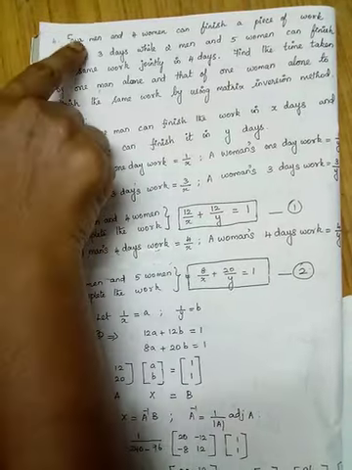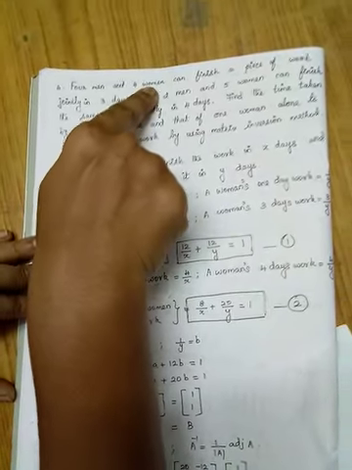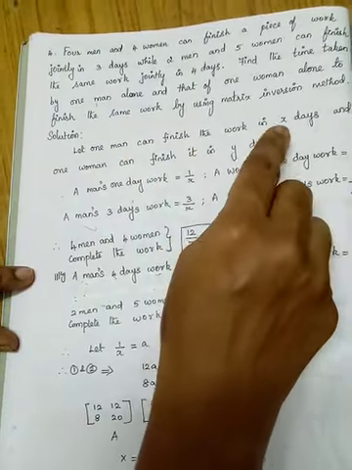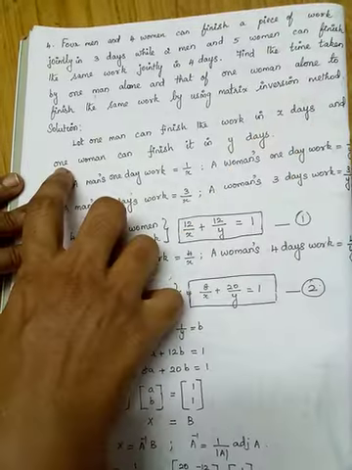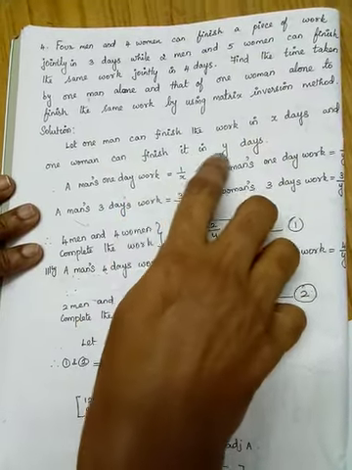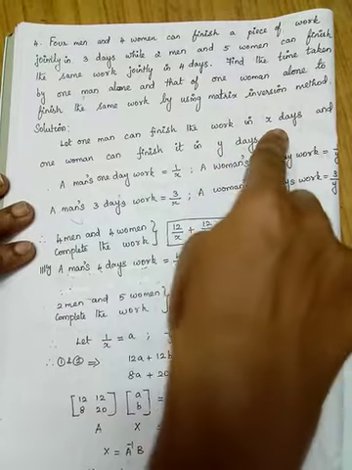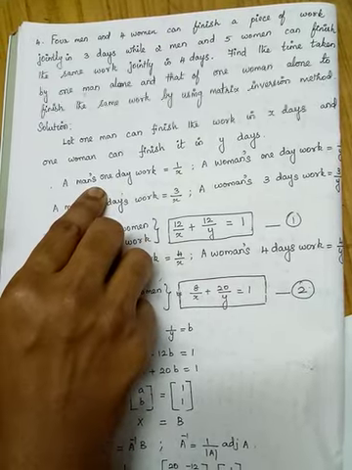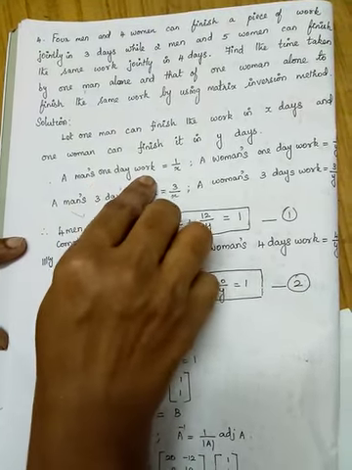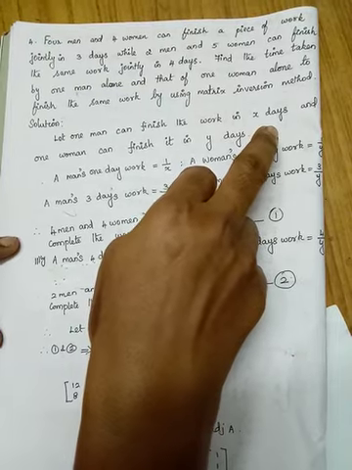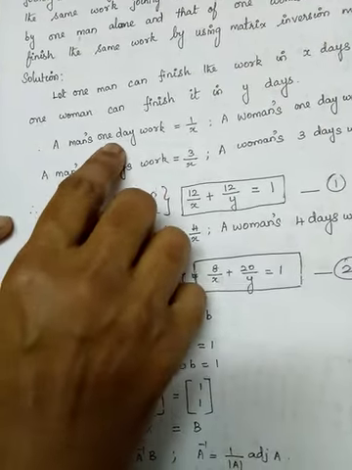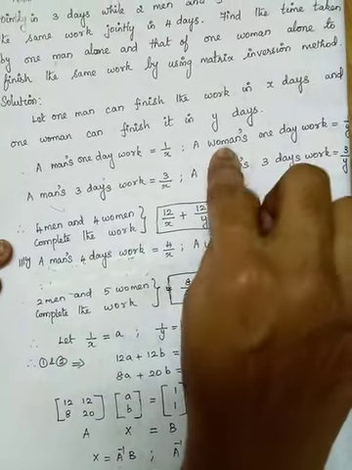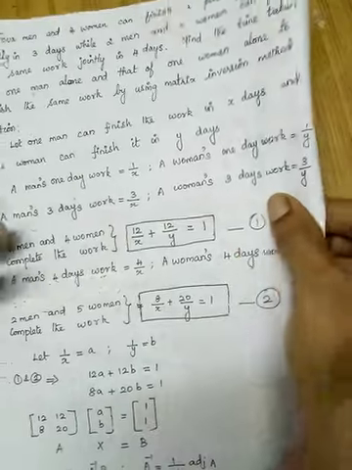So for that, here 4 men and 4 women is given in the first. So I have taken a single man. A single man can finish the work in X days. And in the same way, say a single woman can finish it in Y days. X days has to be taken to complete the work by 1 man, so I am going to find what is the 1 day work for a single person. So that is equal to 1 by X. In the same way, 1 day work for a single woman is 1 by Y.